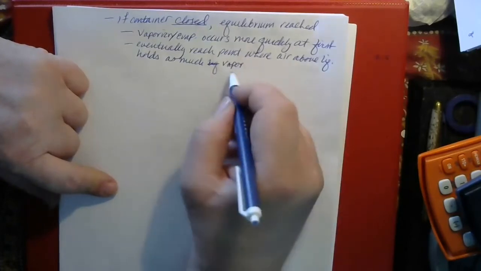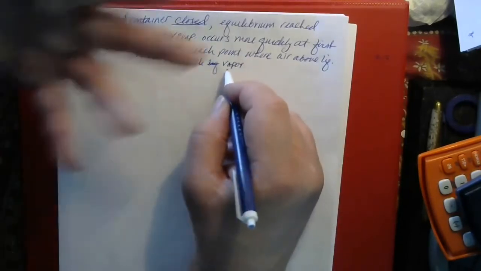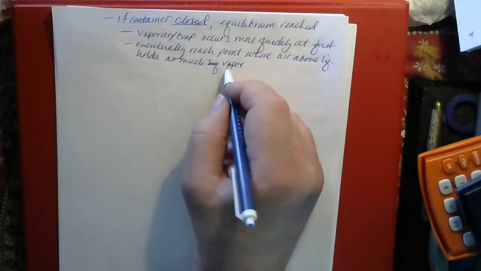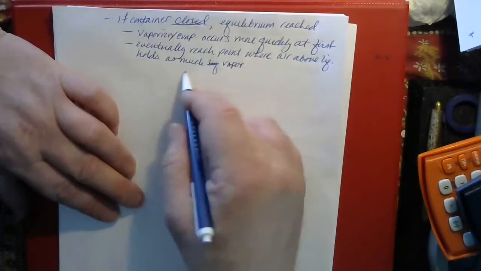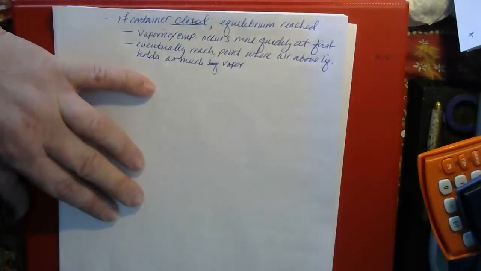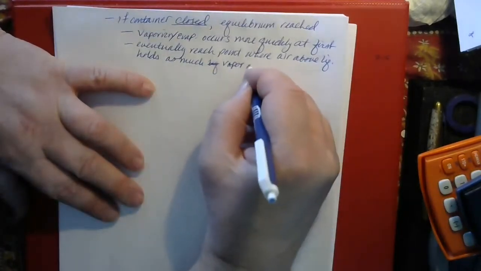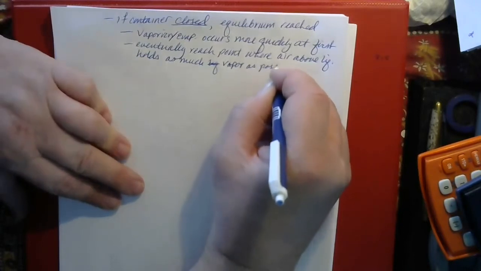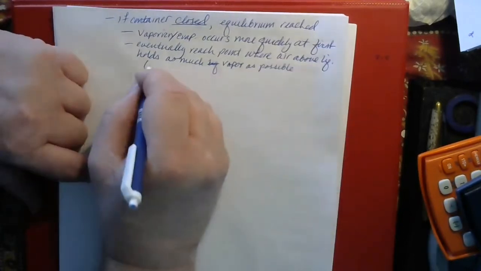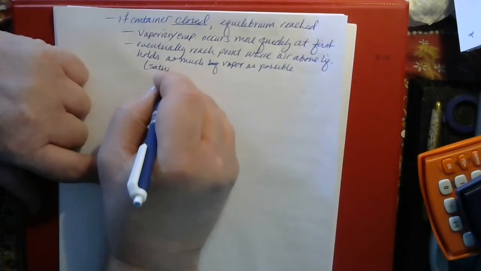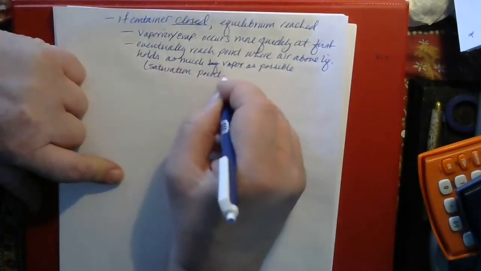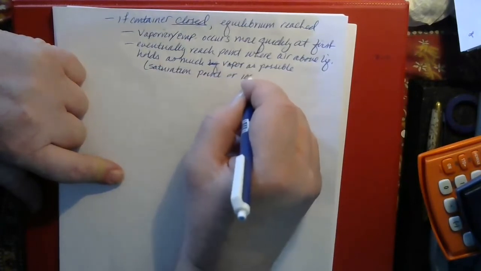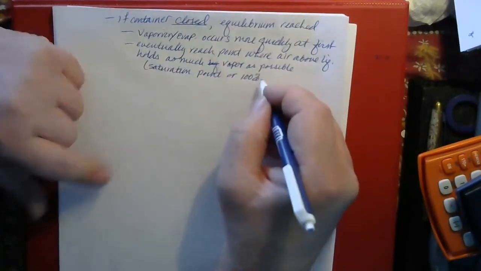So when I say vapor, I mean the liquid that has recently turned into a gas. So in most cases, we'd be talking about water vapor. So eventually you reach a point where the air above the liquid holds as much of the vapor as possible. And that's the saturation point, or 100% relative humidity.